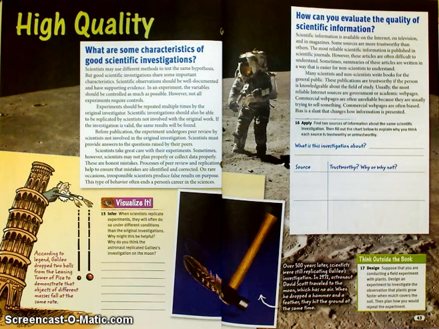Let's see, go to page 43. How can you evaluate the quality of scientific information? Scientific information is available on the internet, on television, in magazines, etc. Some sources are more trustworthy than others. The most reliable scientific information is published in scientific journals.